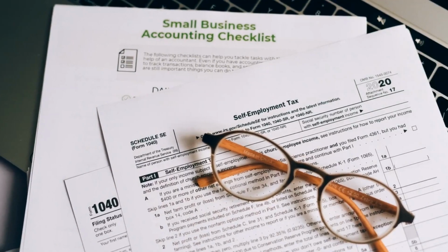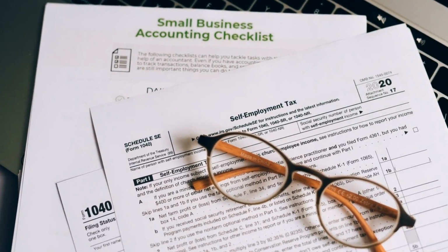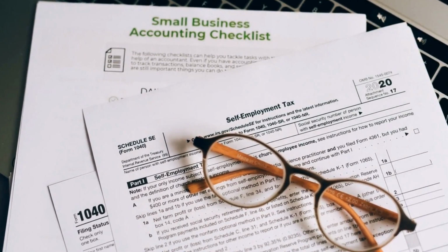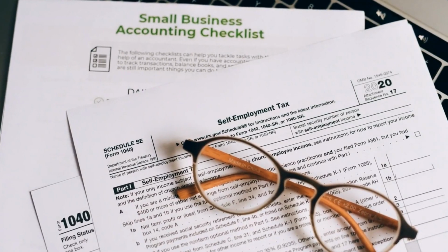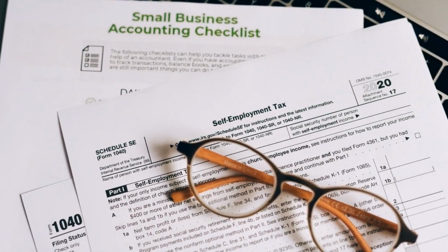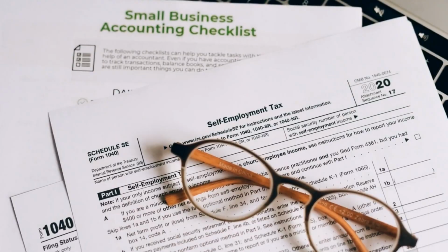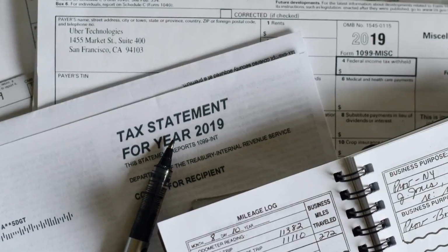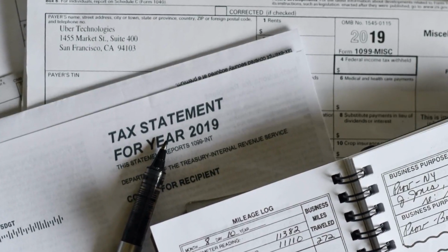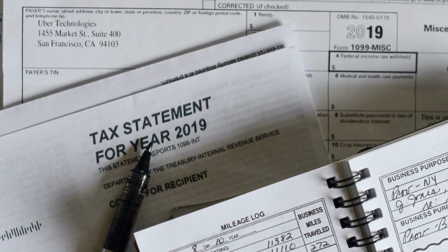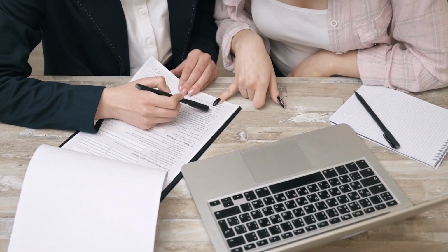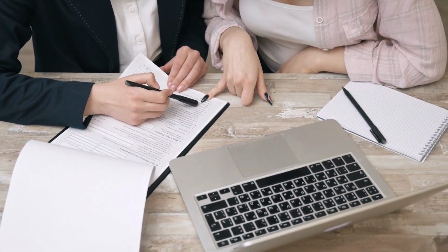Perhaps the most significant risk is inadvertent termination of S status. If your business violates any IRS requirements, such as accepting an ineligible shareholder or issuing a second class of stock, your S election can be automatically revoked. This would cause your business to revert to C corporation status, leading to potential double taxation and other negative tax consequences.